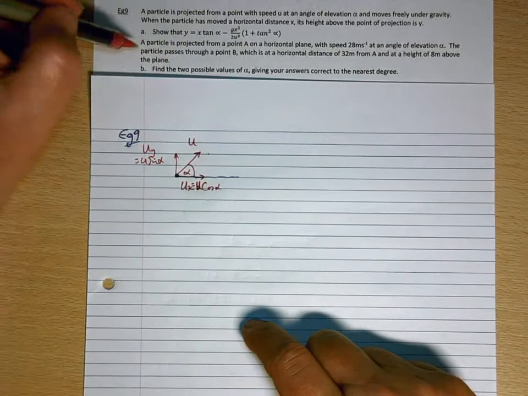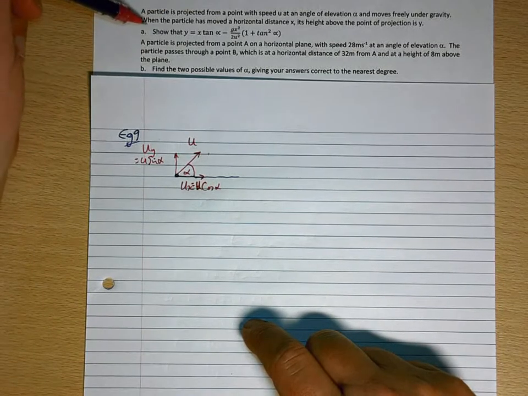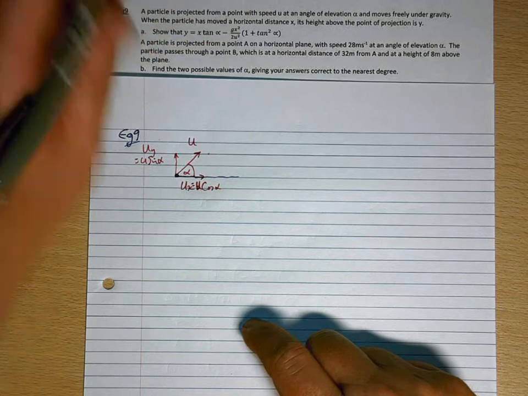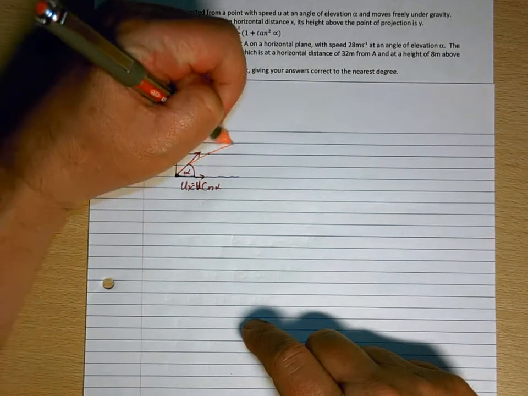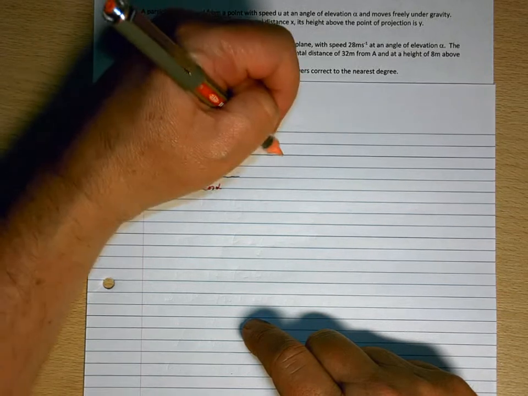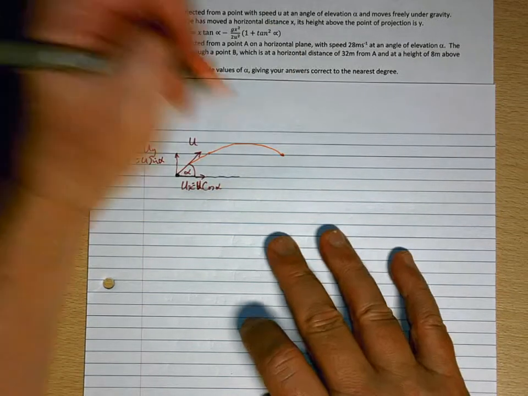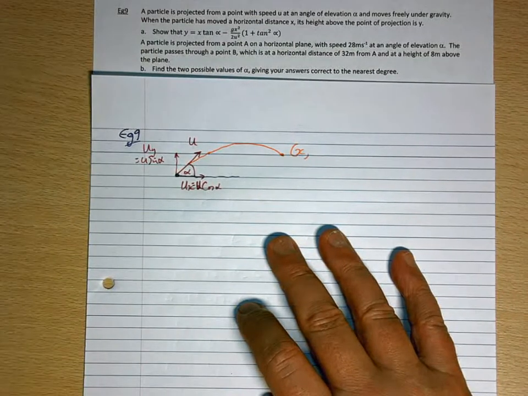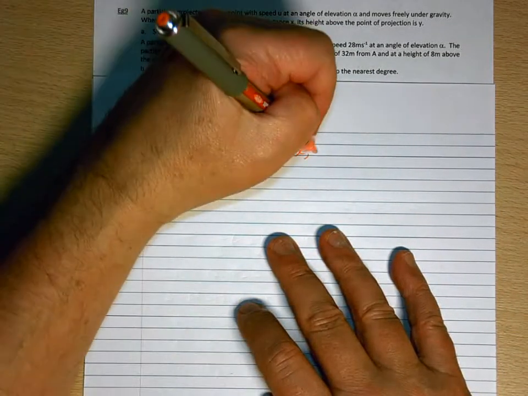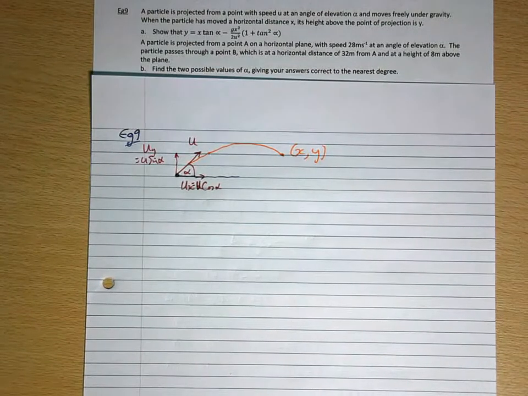And then it's telling me that when it's moved a horizontal distance x, so this now is flying in a parabolic arc across, and at some point that we don't know, it reaches there, and that point has a horizontal distance of x, and its height above the point of projection is y.